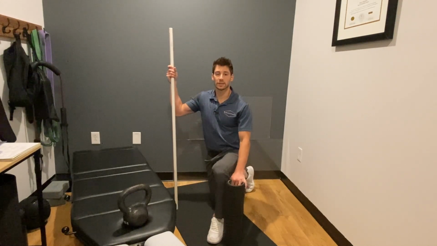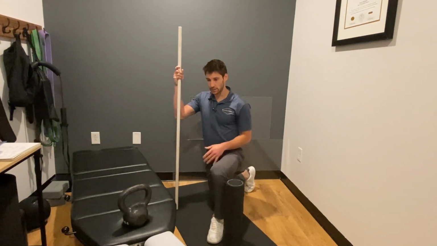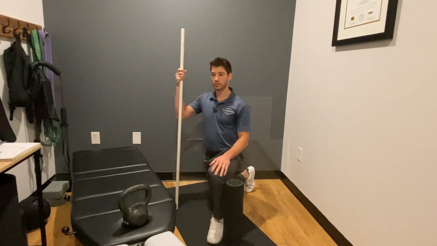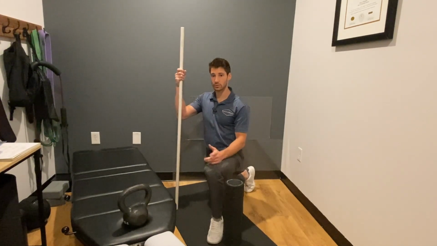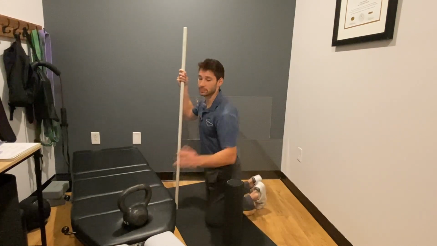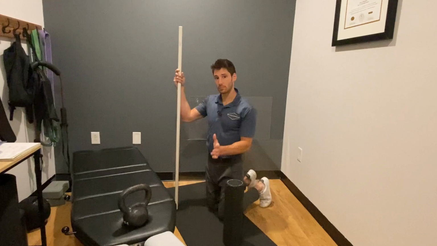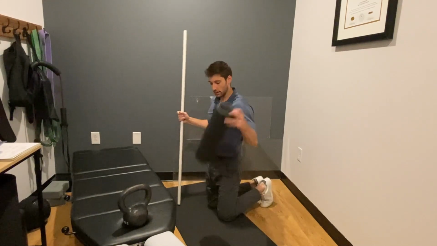Okay, this is our FRC thoracic rotation exercise. A few things we need here: PVC pipe. I would get a box that you can use, or the corner of a wall would be better. In this case, I'm going to use a kettlebell as my kind of resistance, and you'll see what that looks like in a second, but really we need more than that. I'll show you what that looks like.